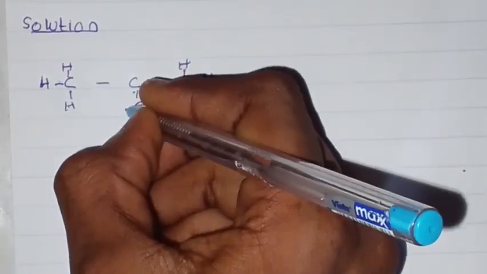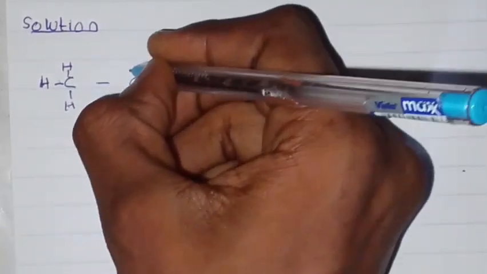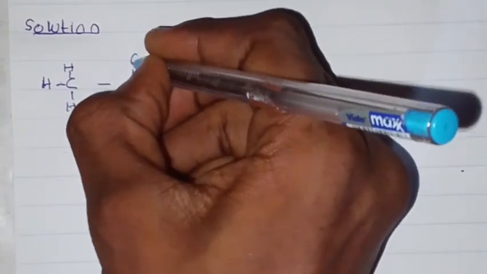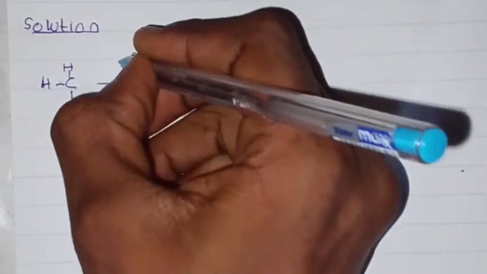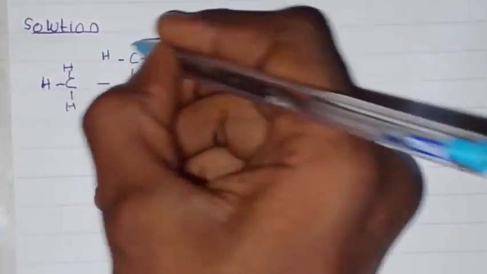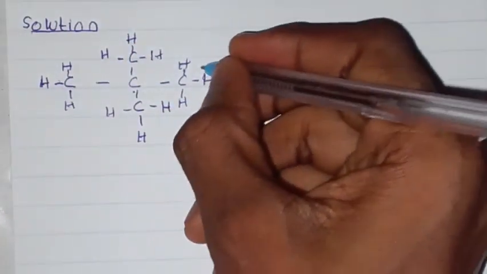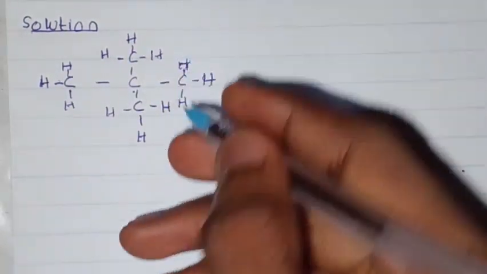That's 1 hydrogen here, 1 hydrogen here, carbon here. We have hydrogen attached and hydrogen attached. Alright, so now these are the compounds we were asked to find the IUPAC nomenclature for.